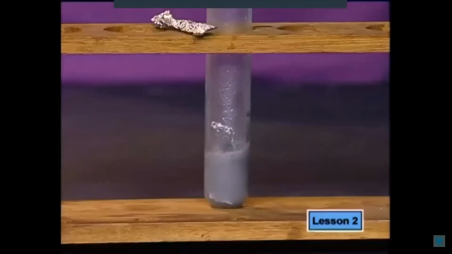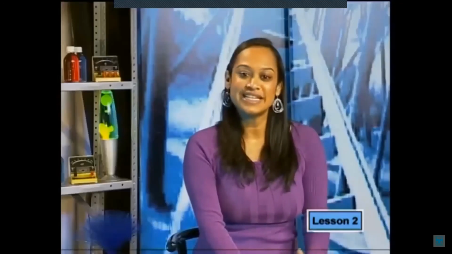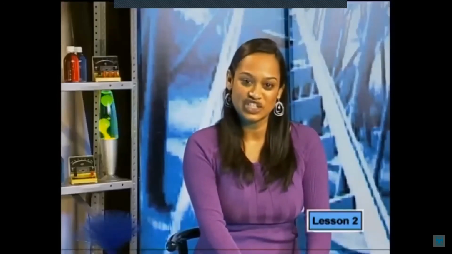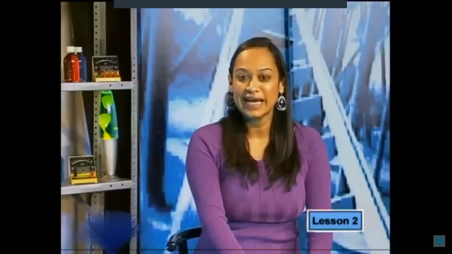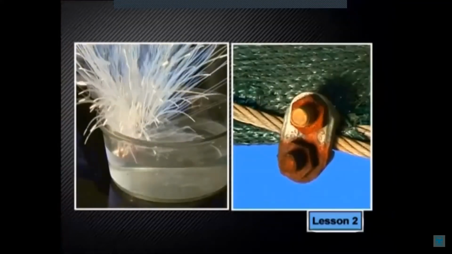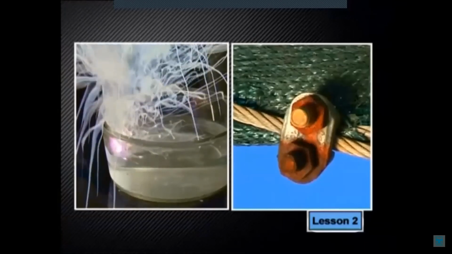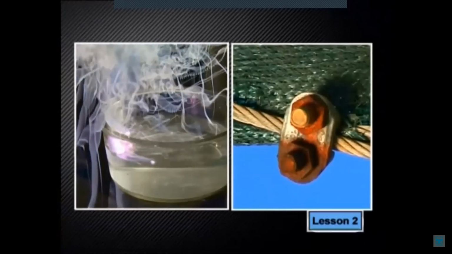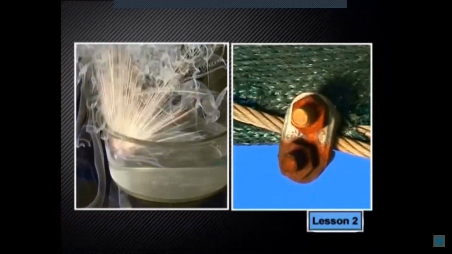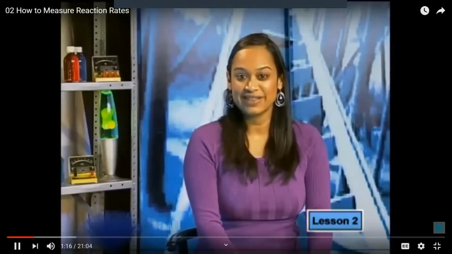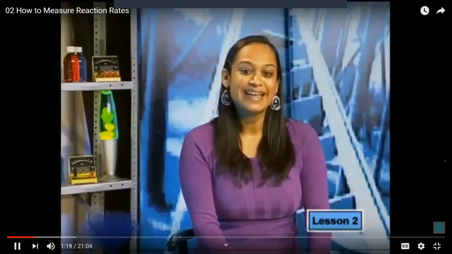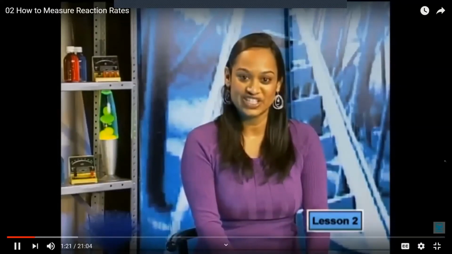These collisions are called effective collisions. For effective collisions to take place, particles need to have just enough energy, and they need to collide at just the right angle. For some reactions, the products form quickly, while in other reactions, it may take a long time. We say that the rate of reaction is different for these reactions.